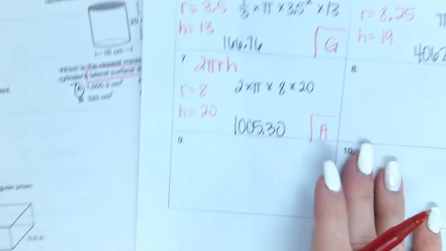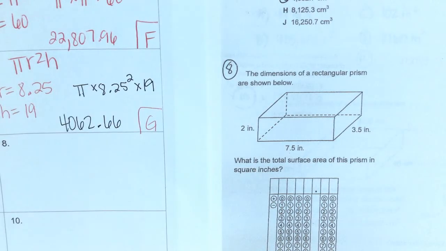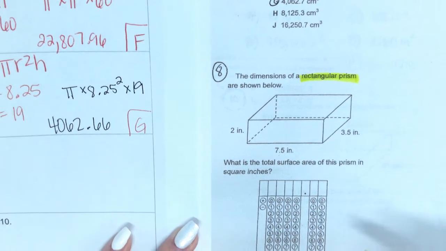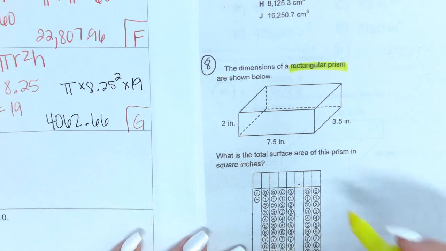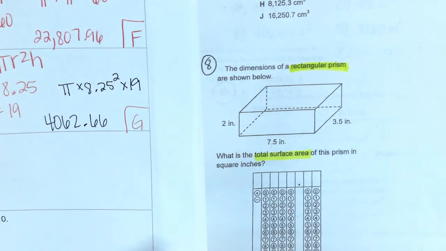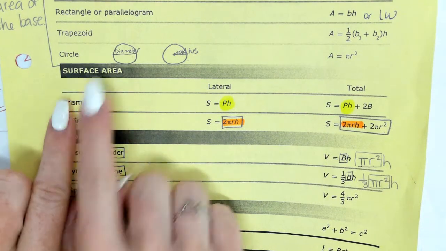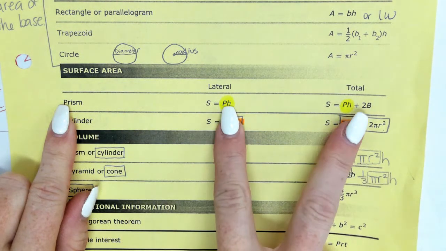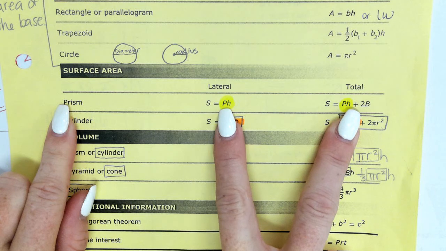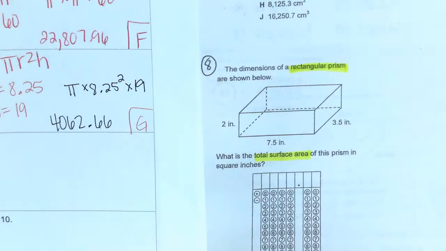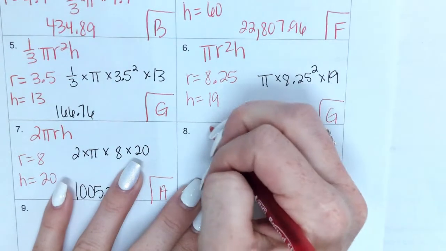Number 8. What shape is this? Are they asking for volume or surface area? Total or lateral? So I go to my star chart. Do y'all see how important this star chart is tomorrow? Surface area of a prism. Here's the two formulas. It asked for total, this one right here. So I'm going to write pH plus 2B.